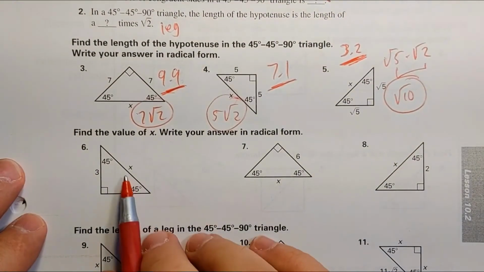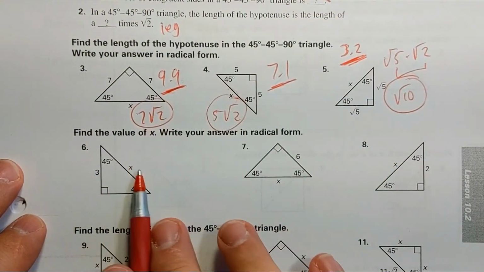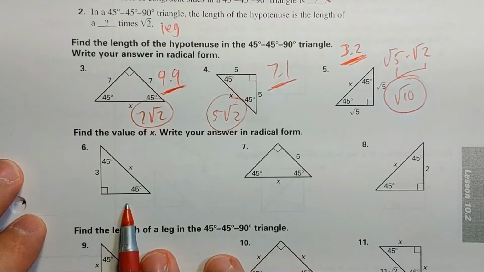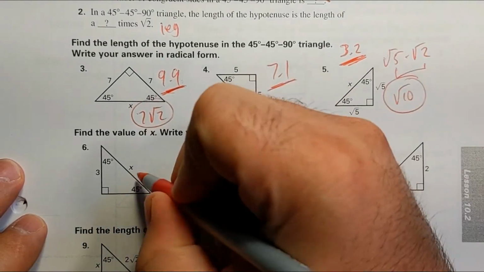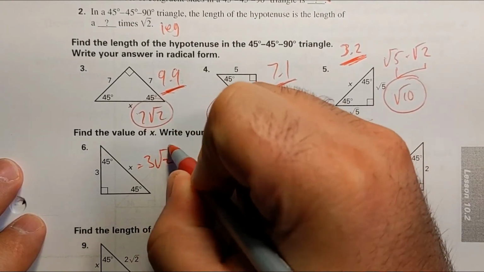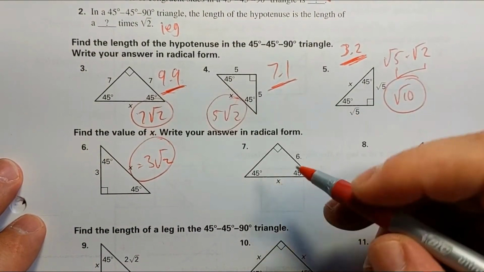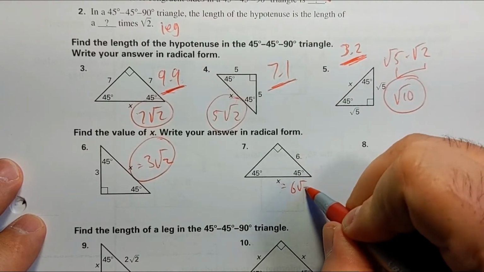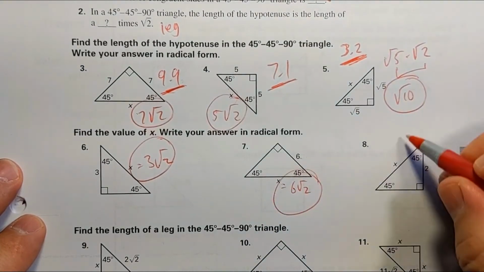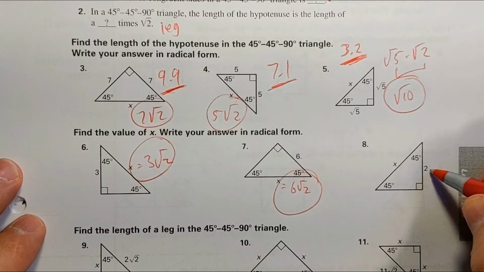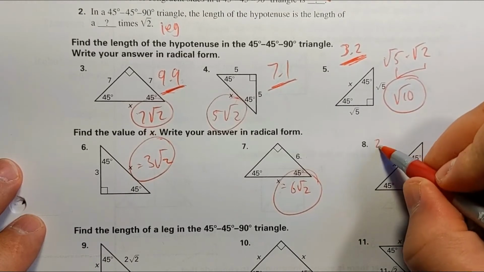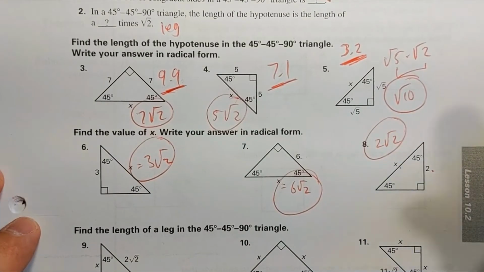Next part says find the value of x. So once again, this is the hypotenuse. If that's 3, this side's also 3, but this one right here is going to be 3 square root of 2. And over here, this is a leg, 6. This is the hypotenuse, so this would be 6 square root of 2. And then this one, 2 is a leg, x is the hypotenuse, so it'd be 2 square root of 2.